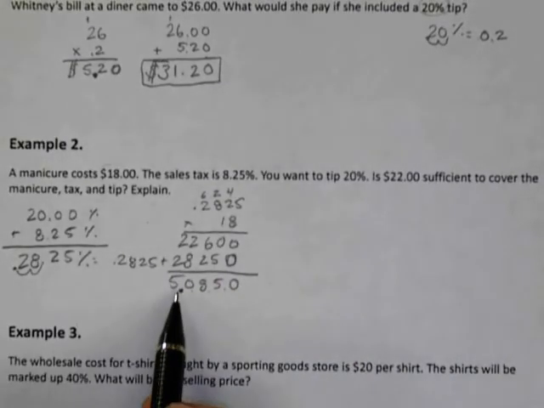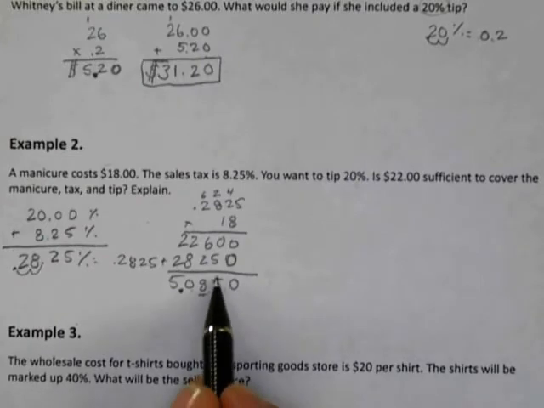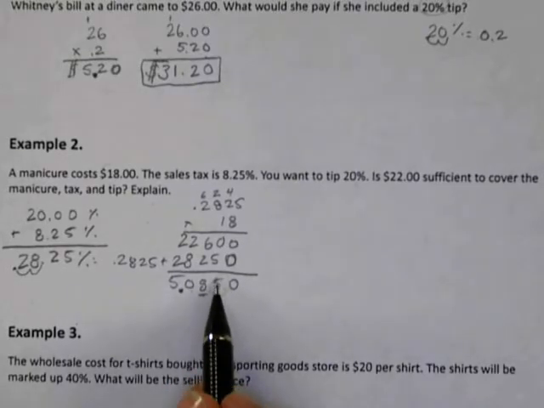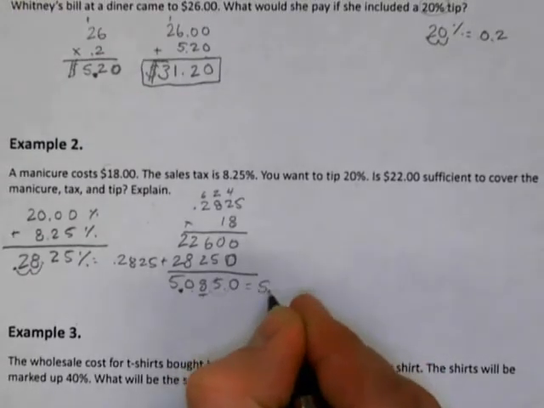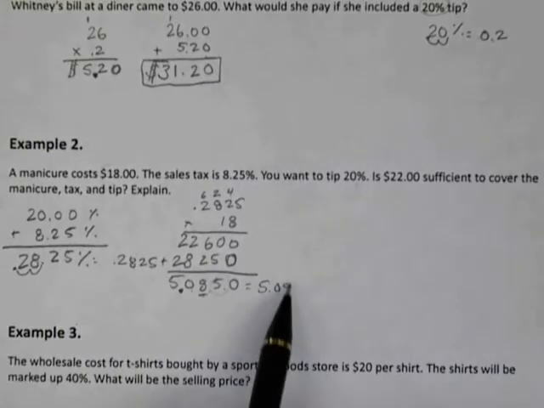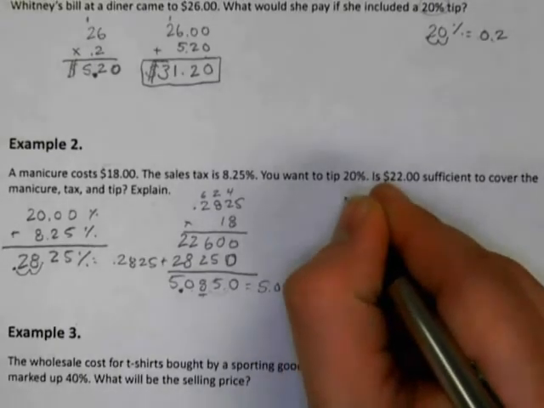Now, when we're talking about money, we always go to the hundredths place, which means because of this 5 here, we've got to use this 5 to either round the 8 up to 9 or keep it down at 8. Okay, and because 5 or greater means we have to round this up, this is going to become $5.09. So that's how much, based on our manicure, the tax and tip both are included in that $5.09. So now we just have to add that to $18.